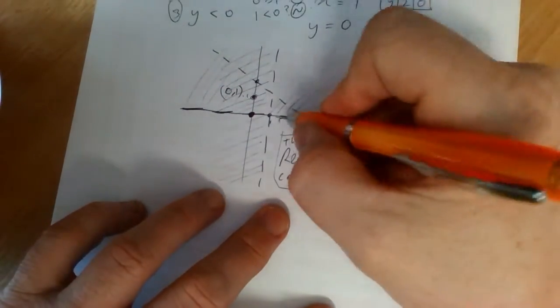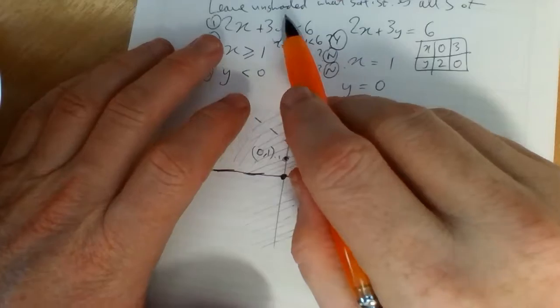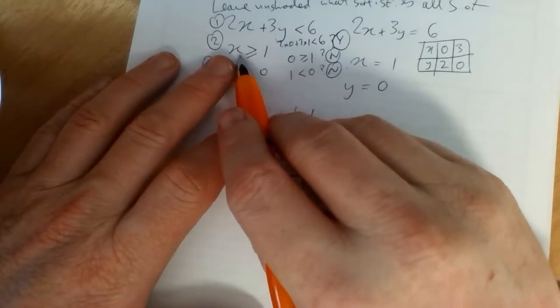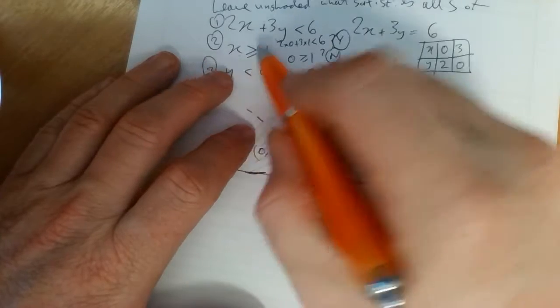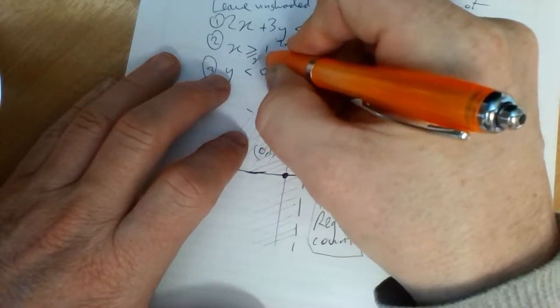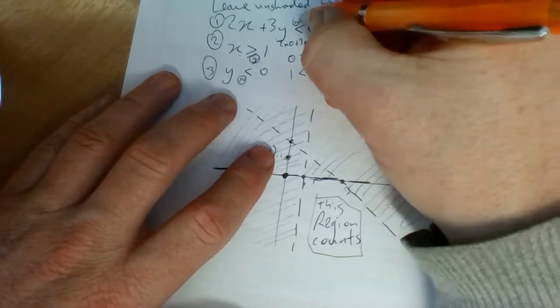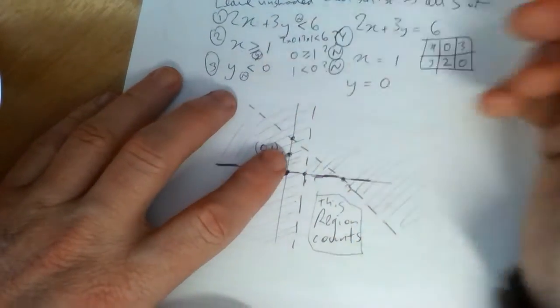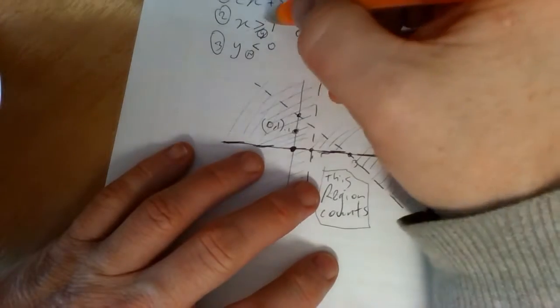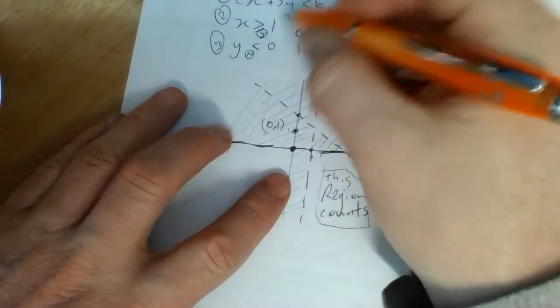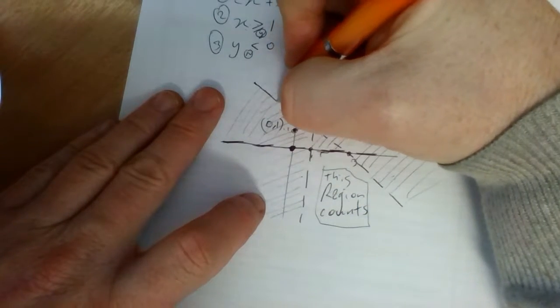Now what about the lines? We had to leave unshaded what's satisfied. So does the line satisfy the condition? Yes, it does. Does the line satisfy this one? No. Does the line satisfy this one? No, because these don't have bars on them. So therefore I should leave unshaded this one. So that's good, but I should shade in those.